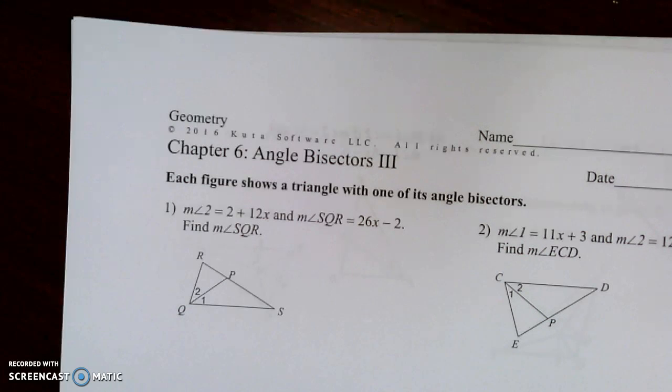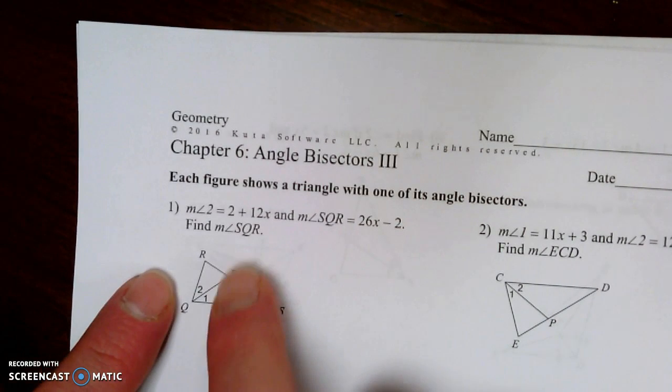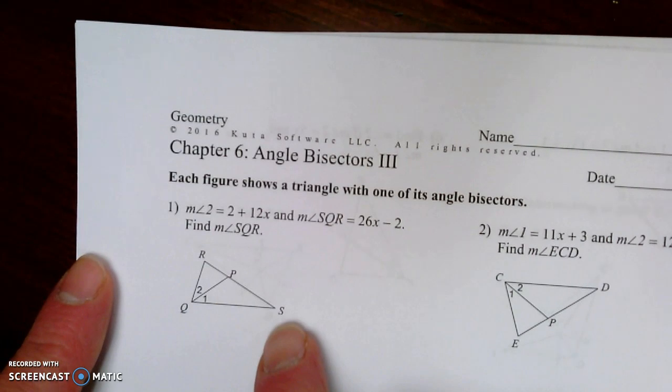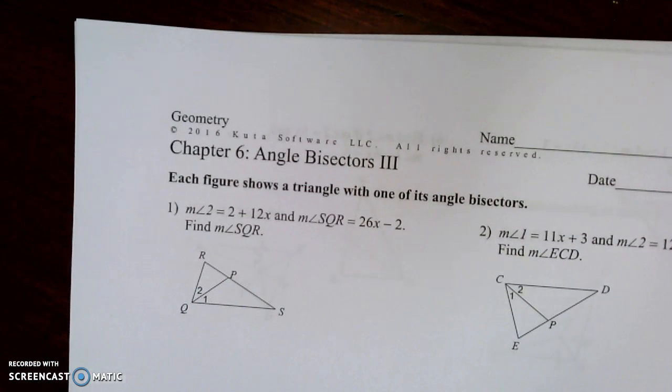All right, in this video, we're going to take another look at angle bisectors. Remember, the angle bisector cuts the angle in half. So this line right here is cutting the large angle SQR into two smaller angles, SQP and PQR, which we've labeled 1 and 2 just for convenience's sake.